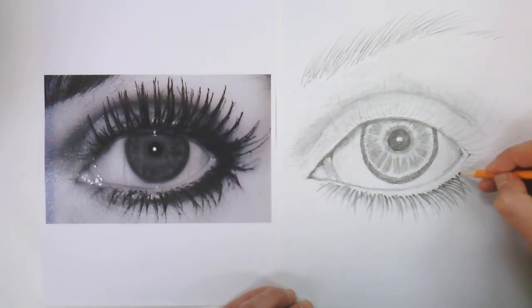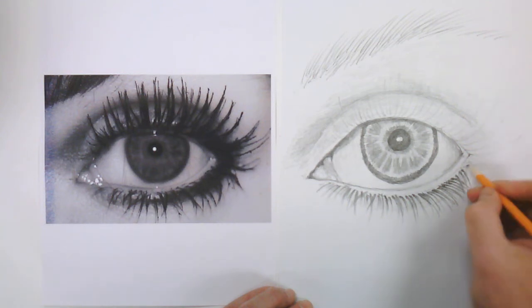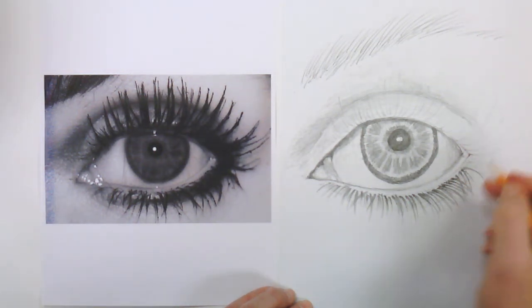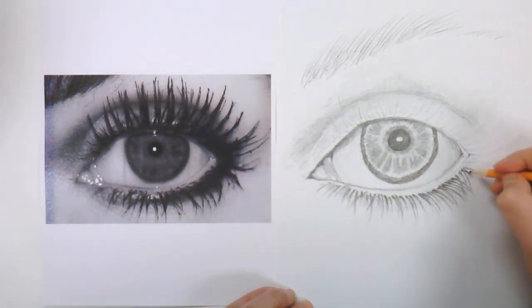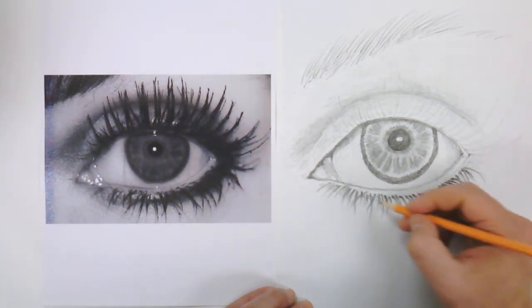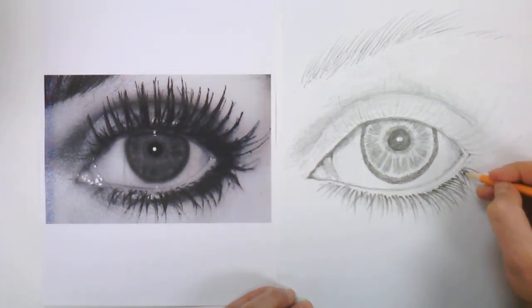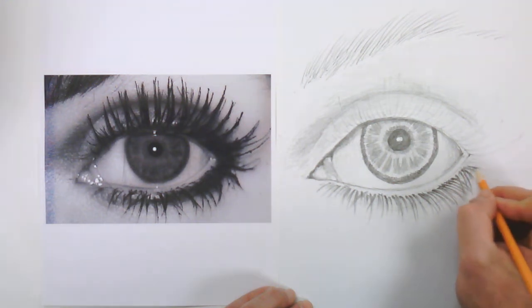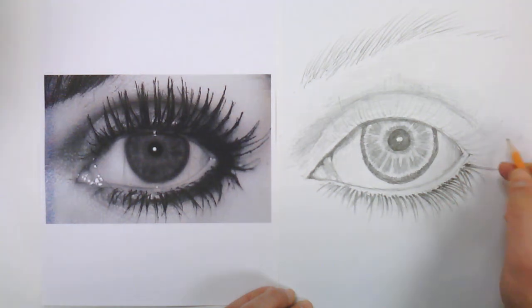And I'm making a little bit of a mistake in that I made too many of my eyelashes go all in the same direction, and that's okay. I think it's important for you to see what happens. If you had no variety, sometimes it just doesn't look natural. So keep looking at your picture to look for the clues.